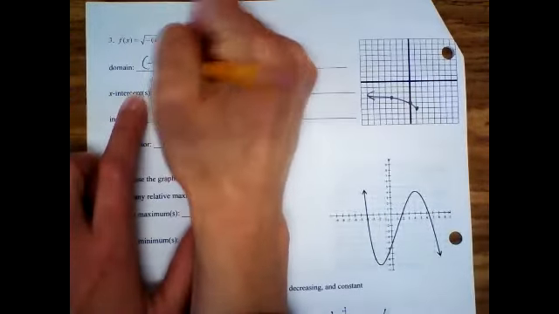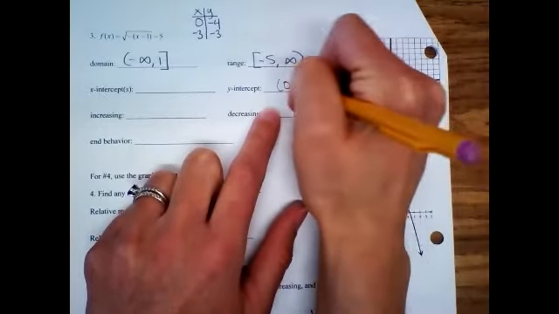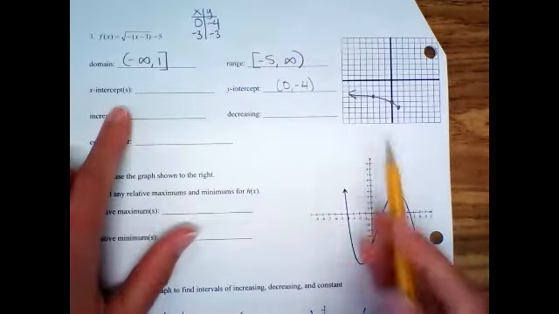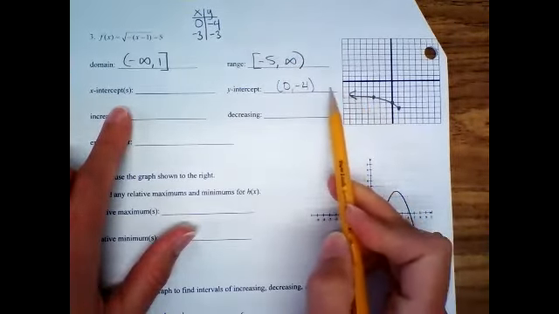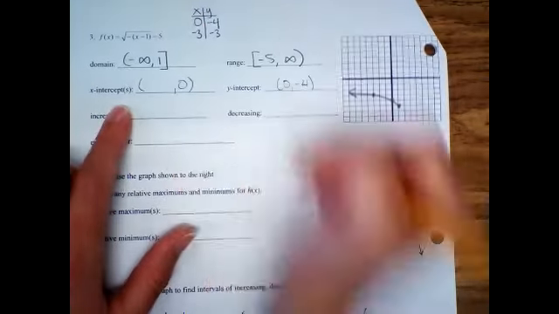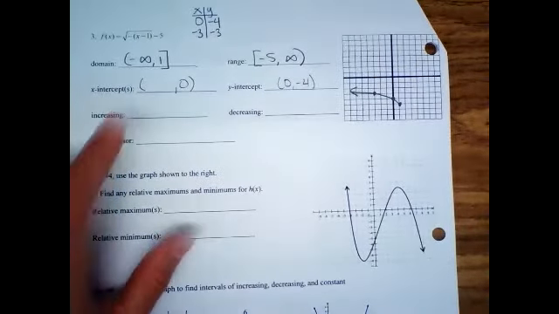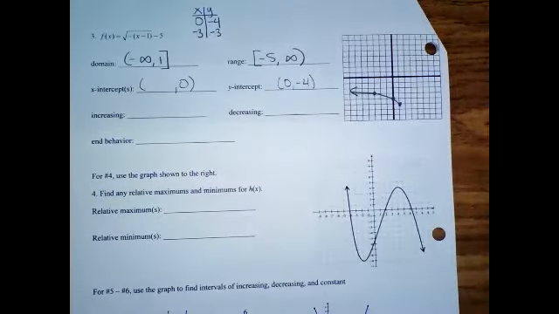Now intercepts. The y-intercept, we can just look at it and go, oh, it's right there, 0, negative 4. But hey guys, look, it's not on our grid, it's going to go off the grid, but isn't this eventually going to hit the x-axis, somewhere very much negative over here? So you're going to have to set the equation equal to 0. It's going to be a little work, not a lot of work, okay?